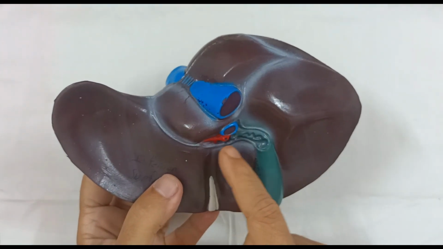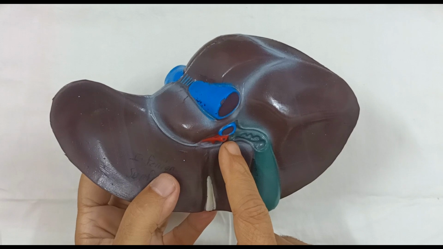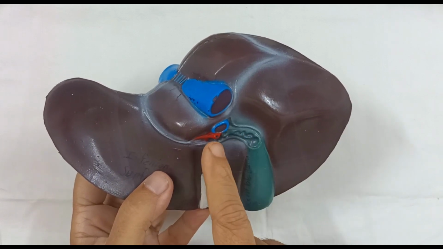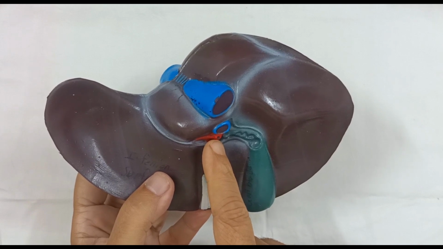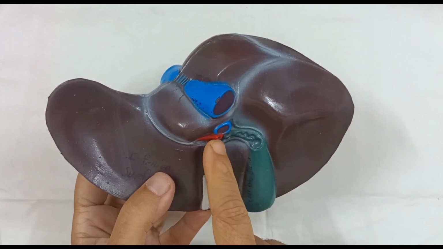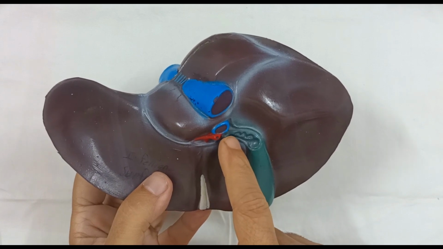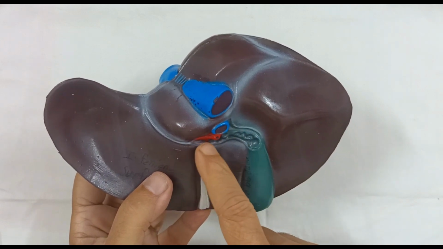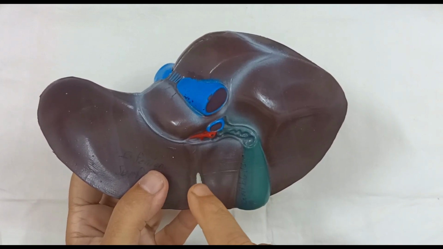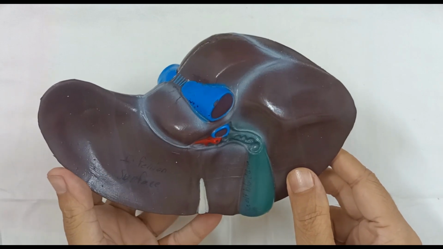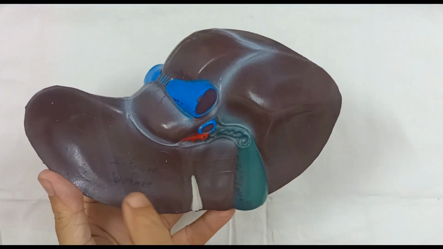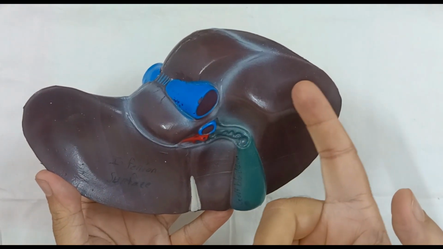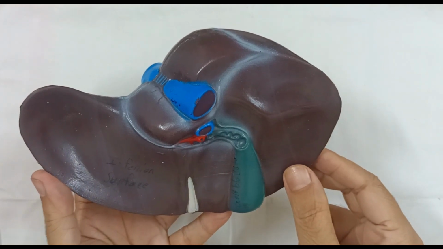On the inferior surface of the liver, there is an area through which the portal vein, the hepatic artery, and some nerves enter the liver, and the bile duct and some lymphatics leave the liver. This area is known as porta hepatis. The inferior surface is related with different organs. For these organs, there are some depressions, commonly known as impressions.